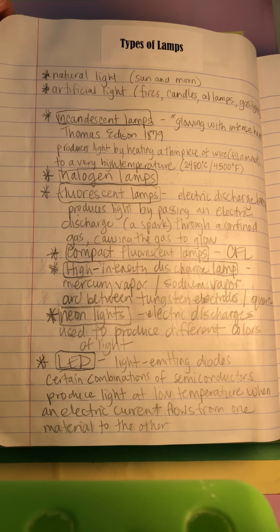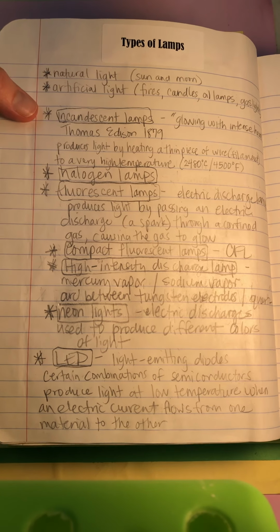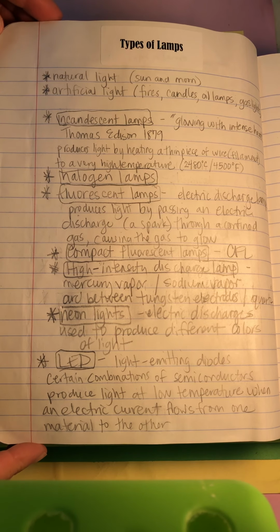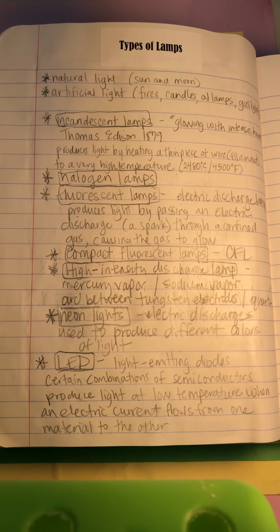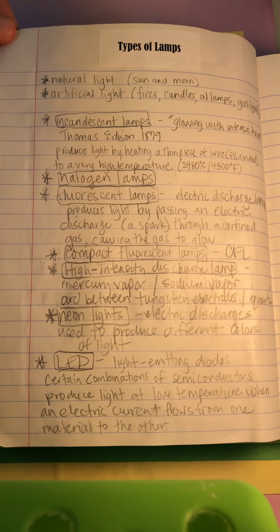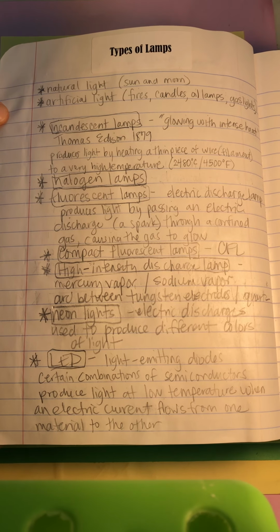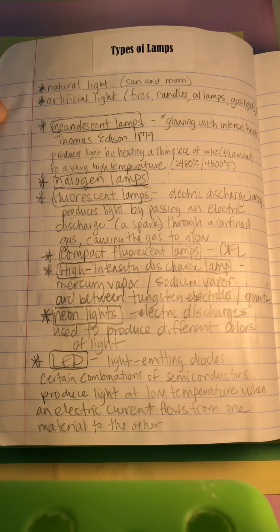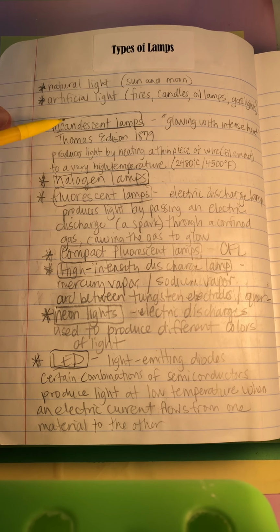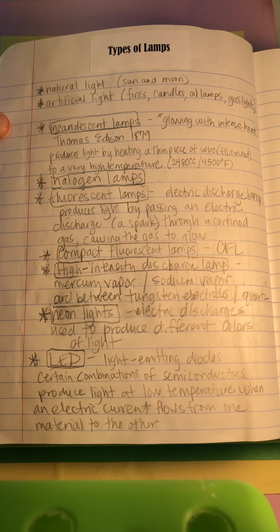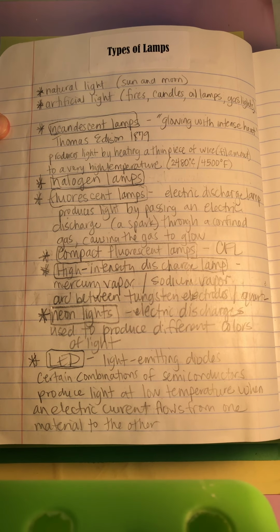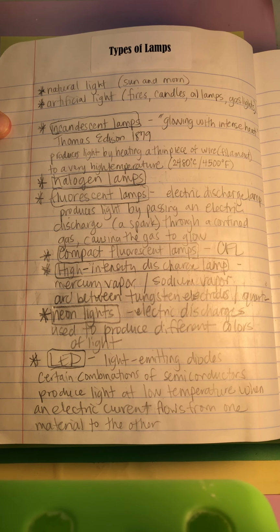And so when we're looking at the bulbs, in 1879, the incandescent lamp was perfected, obviously by Thomas Edison. We remember when we studied the story of electricity, and we saw that war between Edison and Tesla and the bulbs and all that stuff. Most people are familiar with an incandescent lamp. Incandescent means glowing with intense heat. And again, linked to Thomas Edison in 1879.